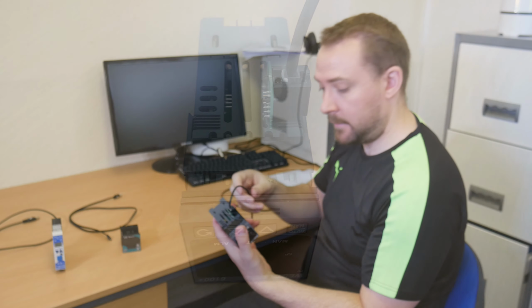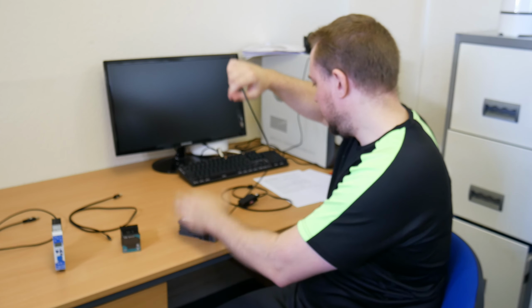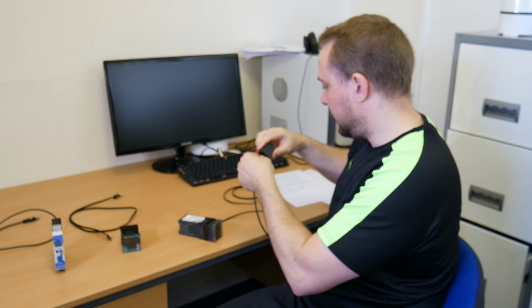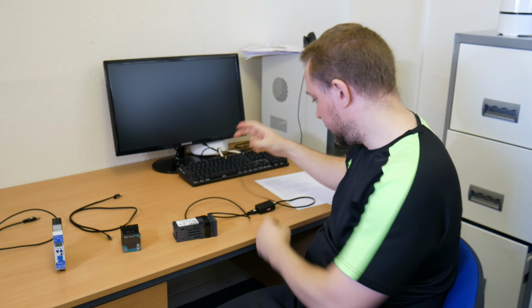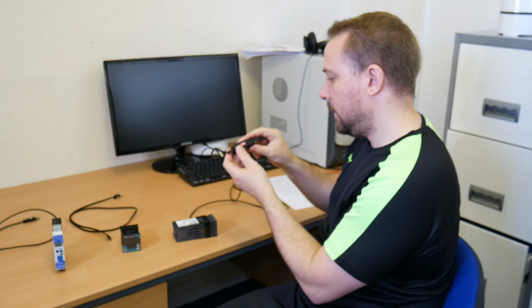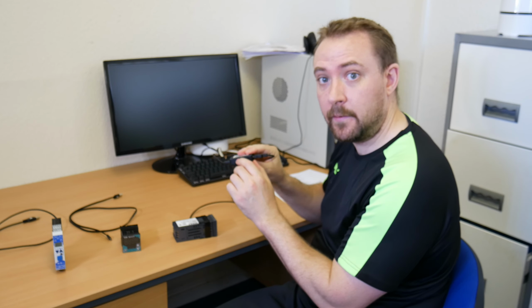Plug that end into the bottom of the controller and the other end into the adapter. That can now plug into the PC. And you have to set these switches accordingly.